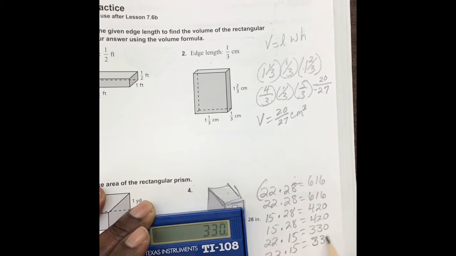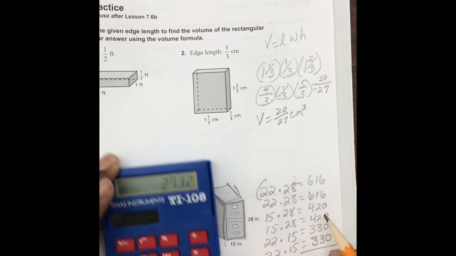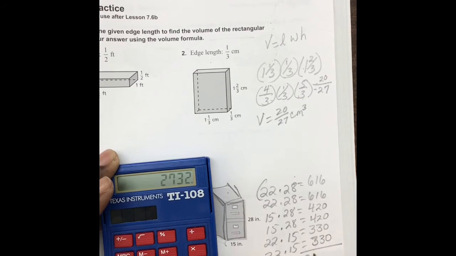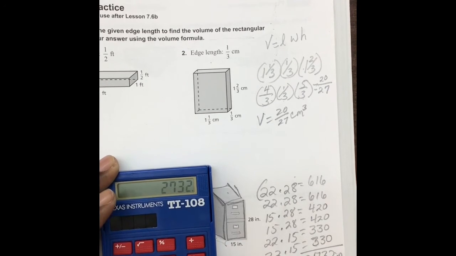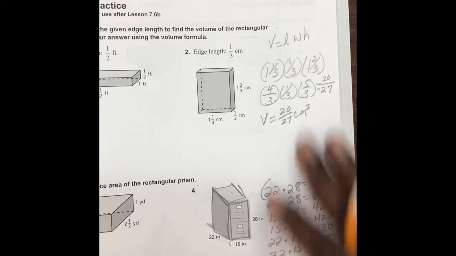Now we add these all together. 616 plus 616 plus 420 plus 420 plus 330 plus 330 equals 2,732 inches. That's our surface area. All right, so now let's move on to the back.